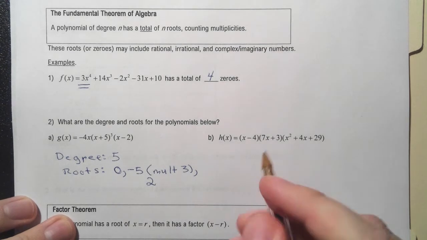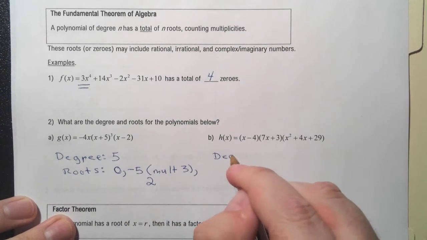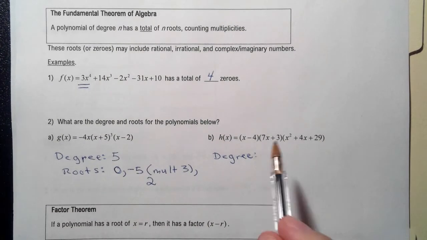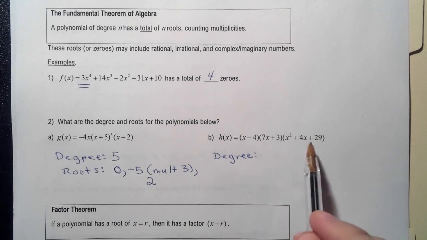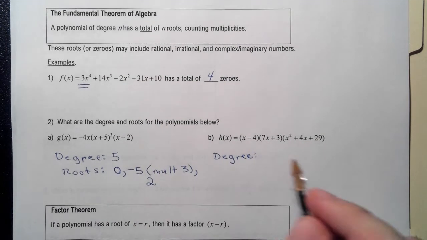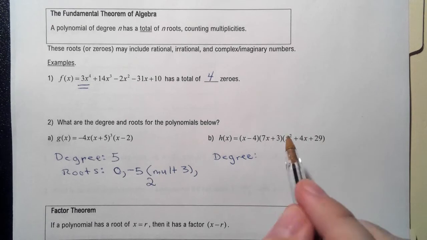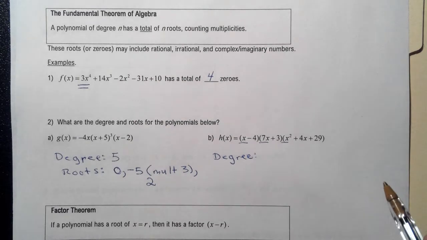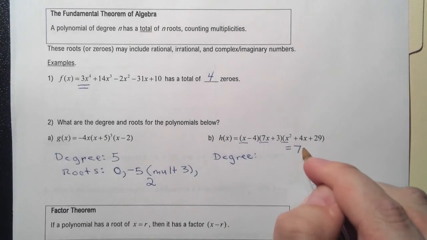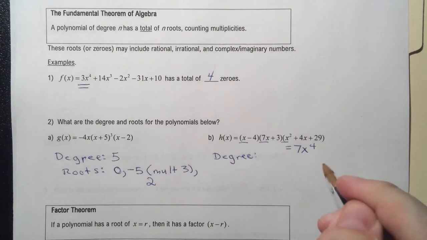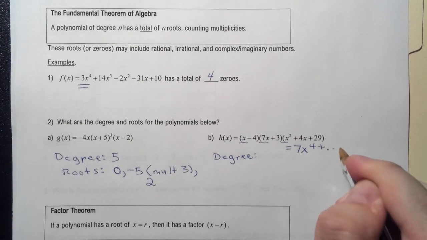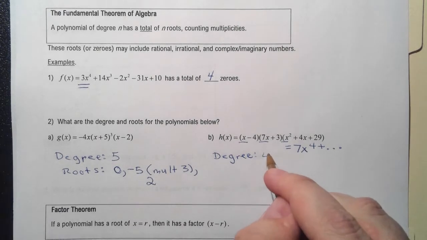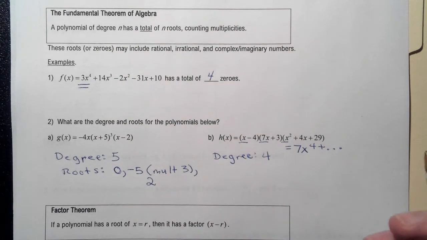B is a little bit more advanced, arguably, because I am multiplying here. My different factors are two linear binomials and this quadratic trinomial right here. Well, if I think about multiplying these, I would have x times 7x times x squared. So if I did multiply those, I would have 7x to the fourth, plus a whole bunch of other stuff that I don't really need to calculate for any reason, so let's not do that. So my degree is 4, which means I should expect a total of 4 roots.